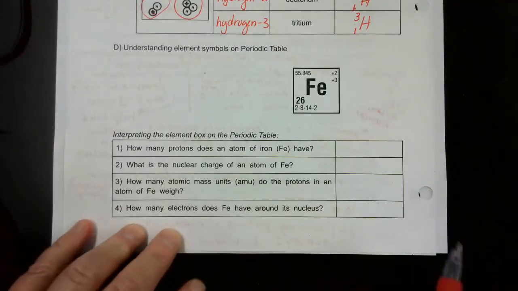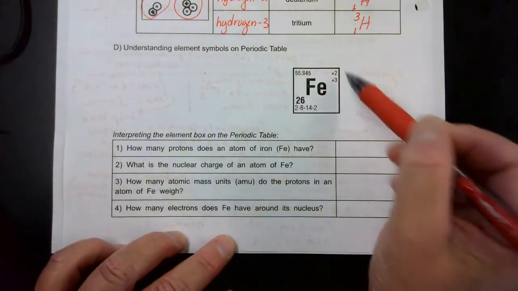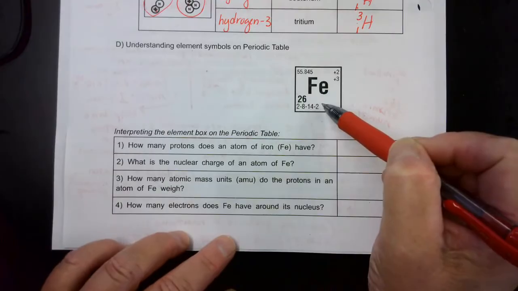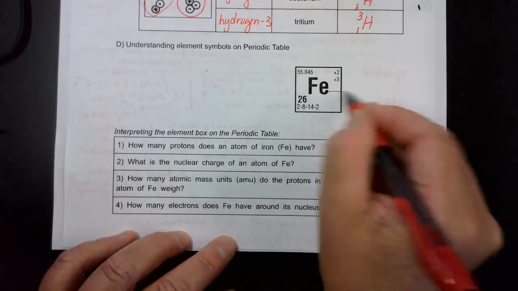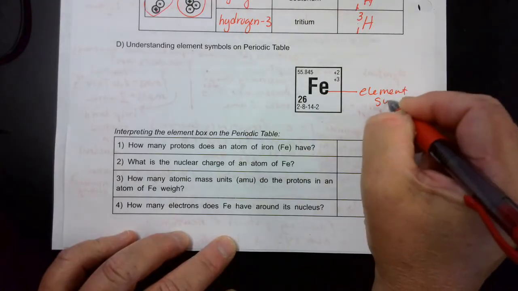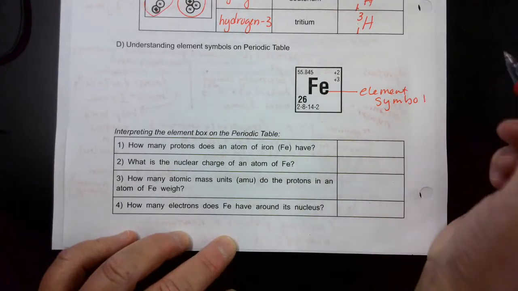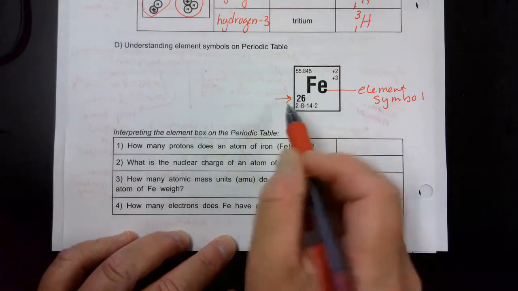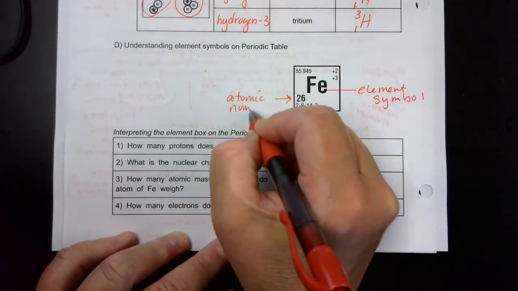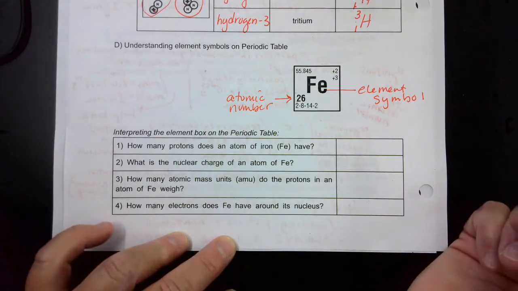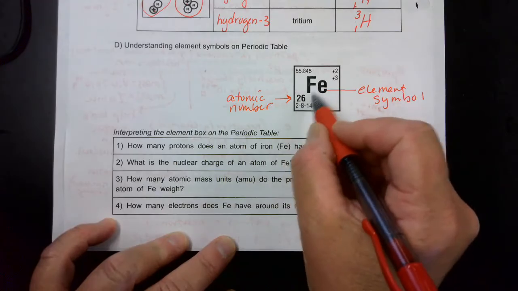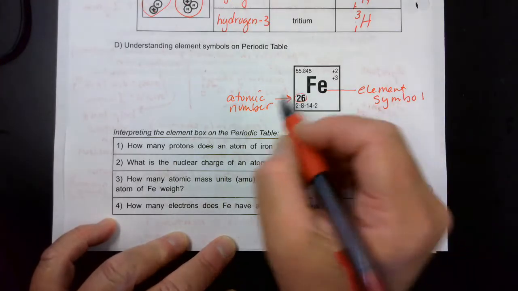So let's take a look at the periodic table. It will have element symbols that look like this. There's a little bit more information here. Of course, the Fe, that is the element symbol. And the whole number that is written here, this is the atomic number, which of course is the number of protons. That's what makes iron iron, is that it has 26 protons, right?